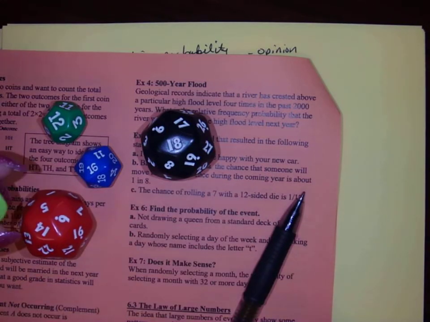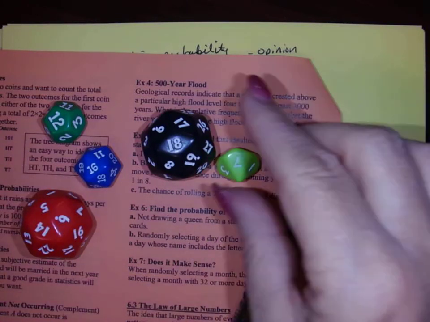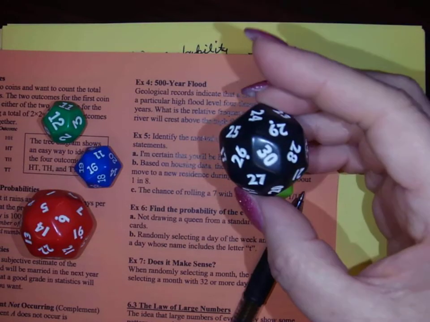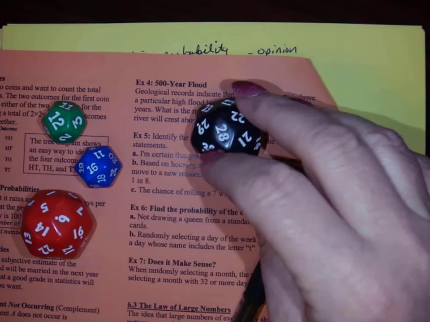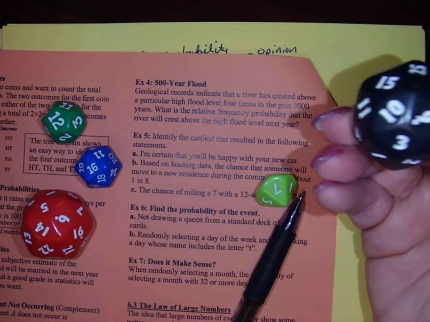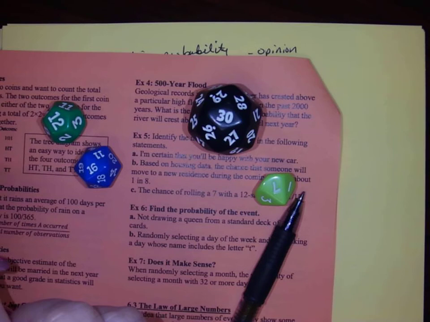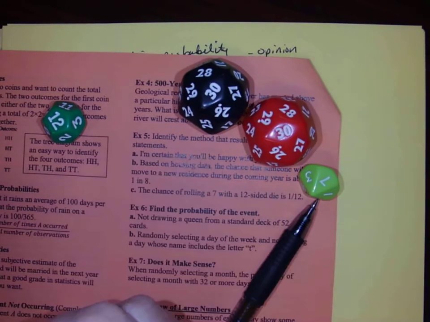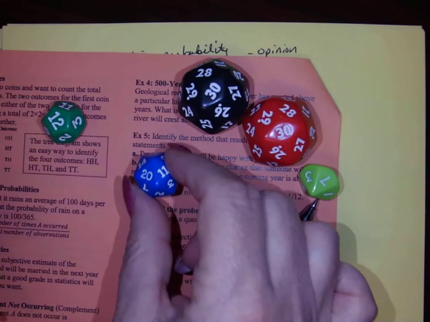So like 2, 4, 5. There are different dice here, so they go to different totals. I think this one's a 30-sided dice because there's the high number of 30. And this one is also a 30-sided, it's just a different color. I see a 19 on this one. This one's a 20-sided dice.